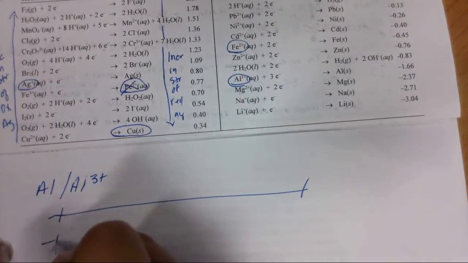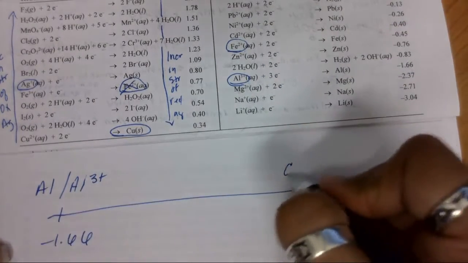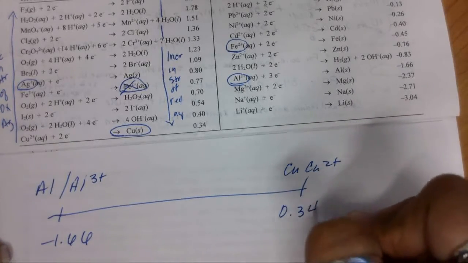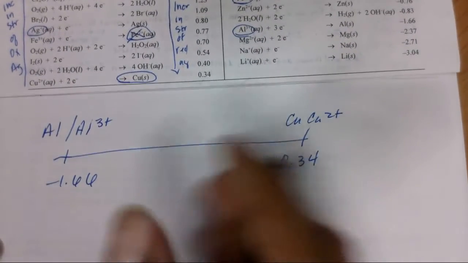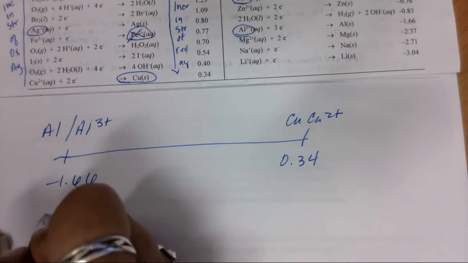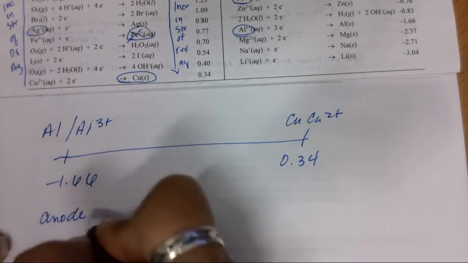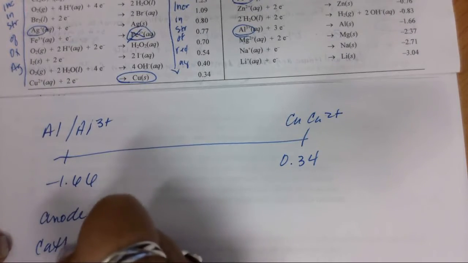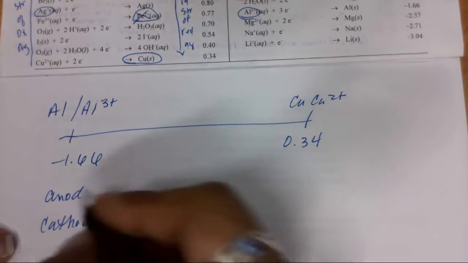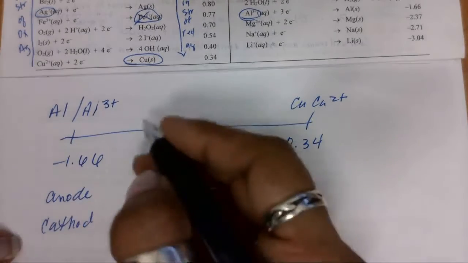It's at negative 1.66, and then I've got my copper 2 plus. We know that one's 0.34, right? And so when we work this out, we know our anode is the aluminum. We know our cathode is going to be the copper because it's got the more positive charge. The more negative goes to the anode.